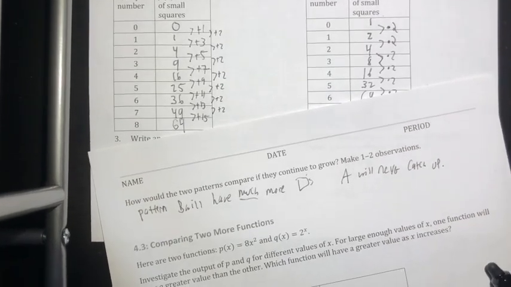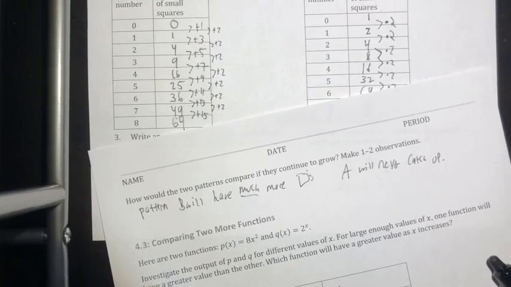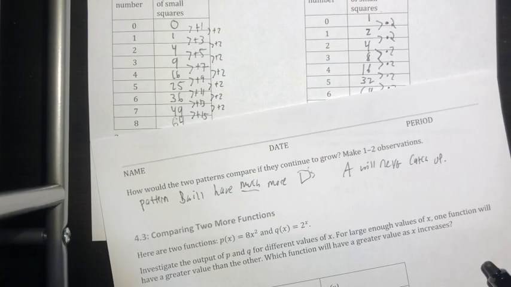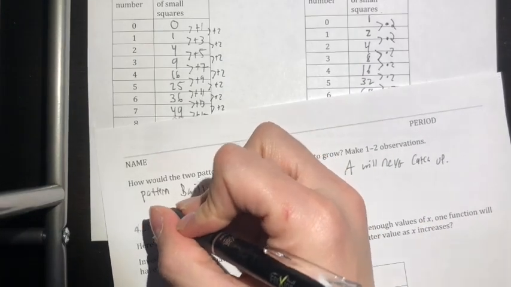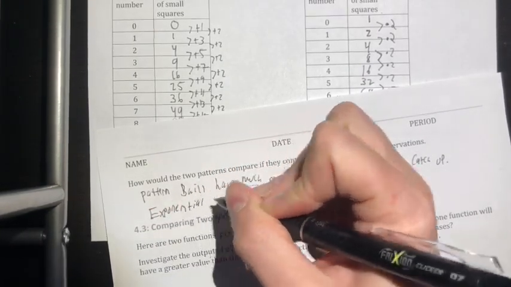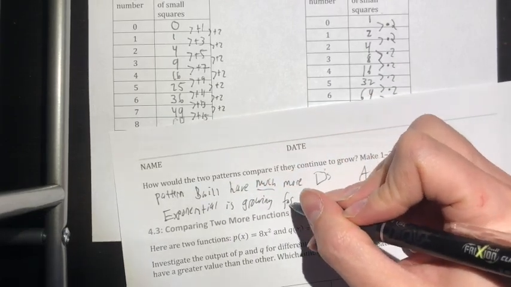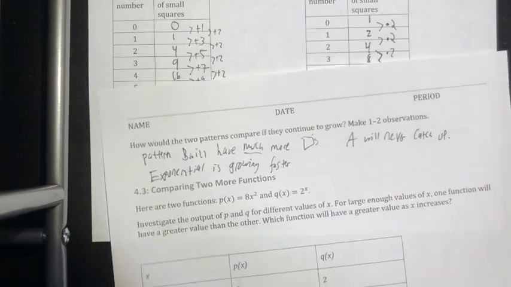All right. If you found other observations, go for it. That's really the whole gist of it, though, is that that exponential seems to grow faster. We're going to see if that actually remains true all day today. So the exponential is growing faster. So we're going to look at a couple more functions.